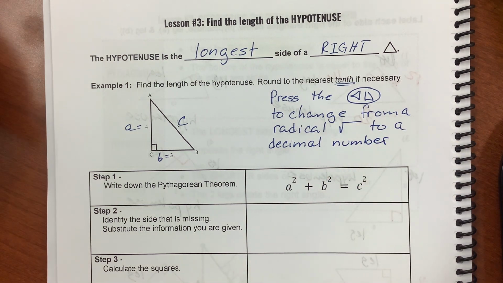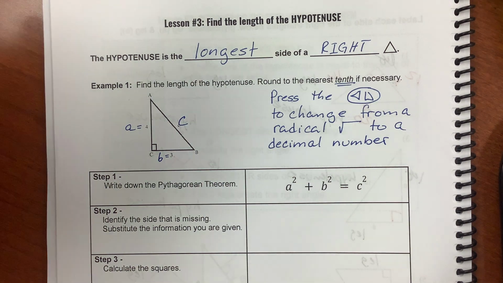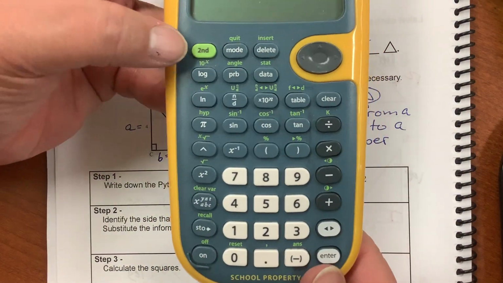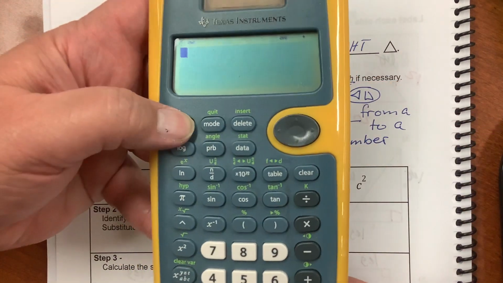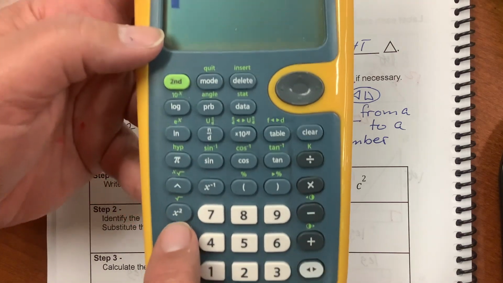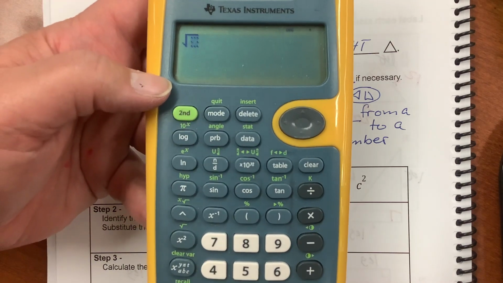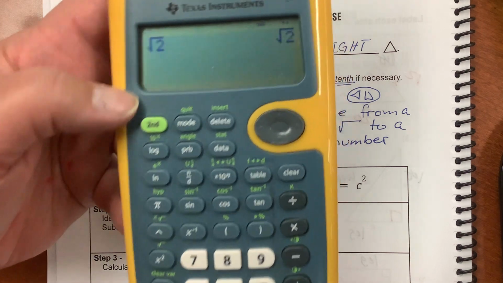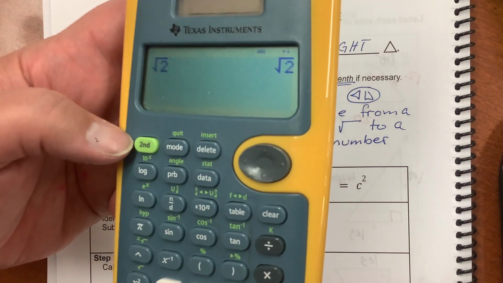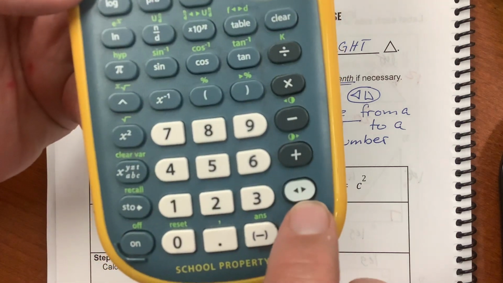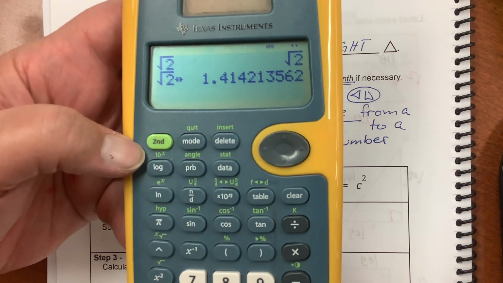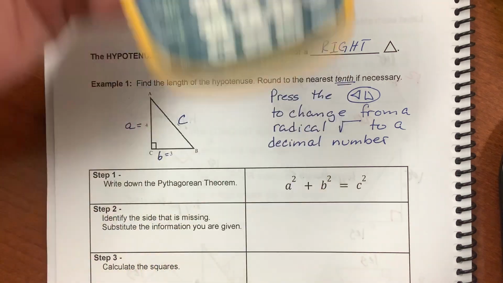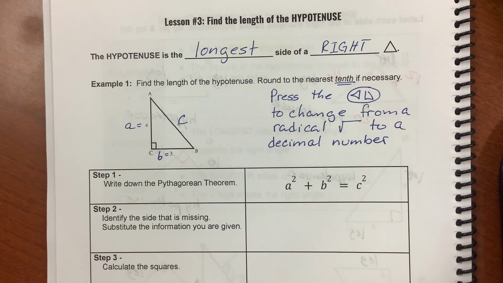So let's say you have the square root of 2. You press that check mark to find it. So here, let's look again. To find the square root of a number, you press the second key and then the x squared button. Let's say it's the square root of 2. I press enter and it comes back with that radical sign still in it. Then I press this double arrow key, boop, and look, now I got 1.414, blah, blah, blah, and I would round that to the nearest tenth, 1.4. We'll do more of this.